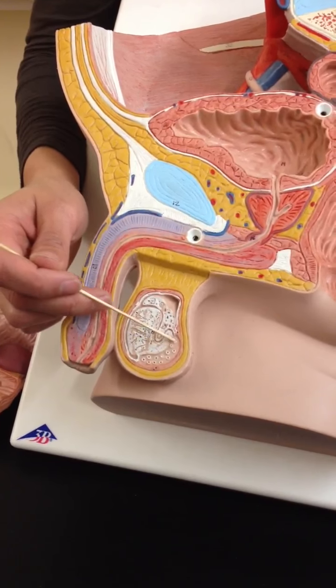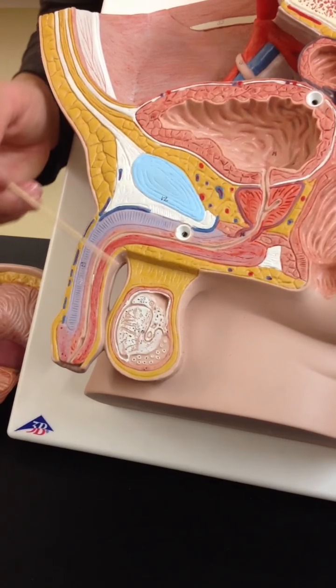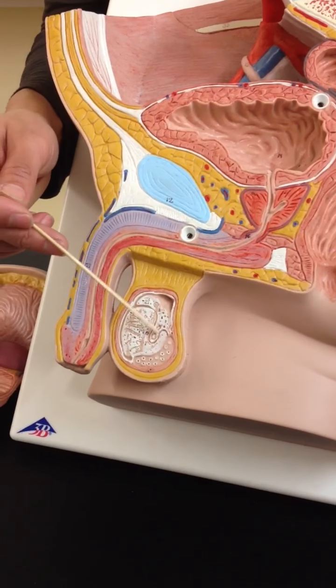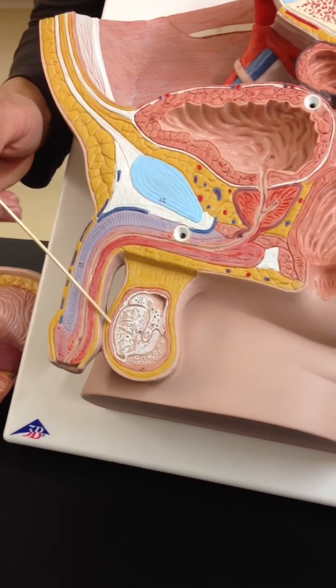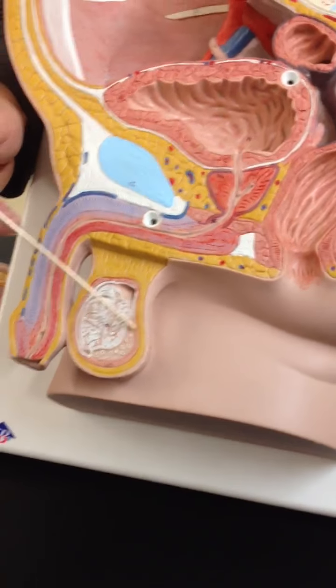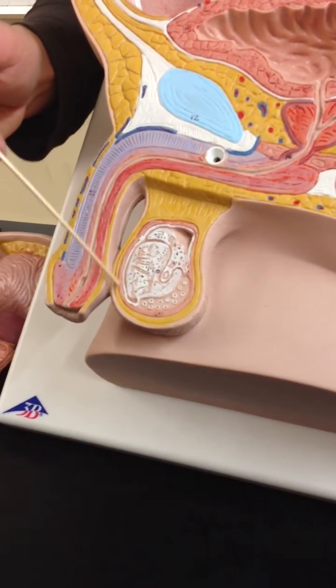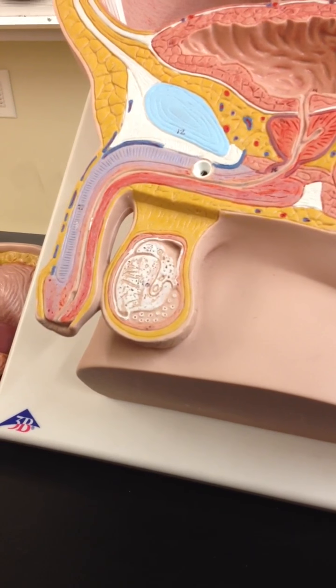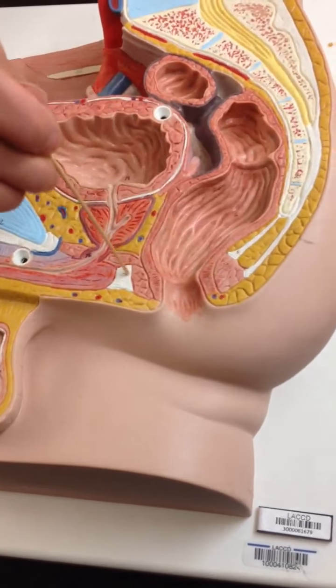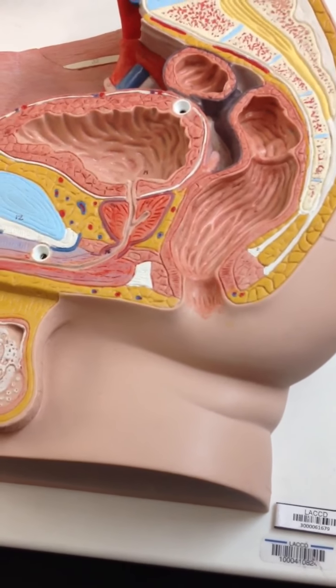These little holes represent the seminiferous tubules, and this upper part represents the epididymis, and this muscle around it, I believe, is the dartos muscle. And here's the rectum and the external anal sphincter, and that's it.